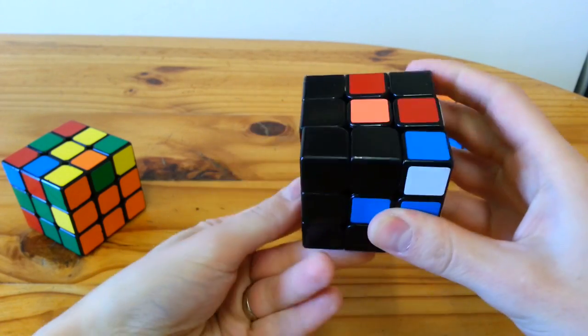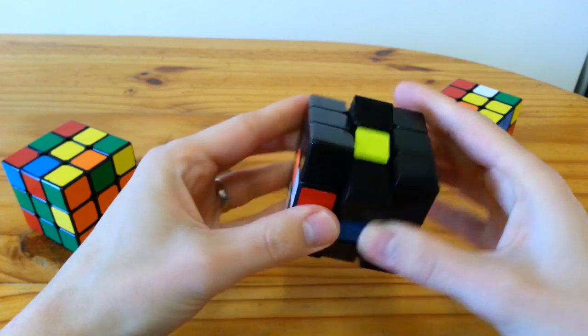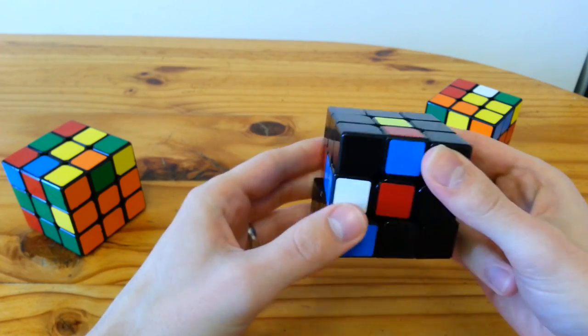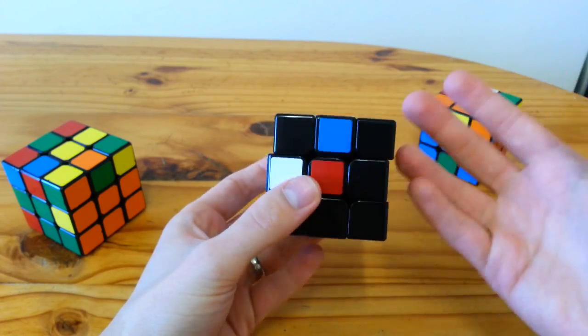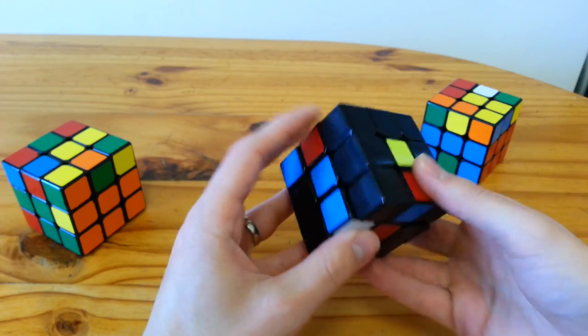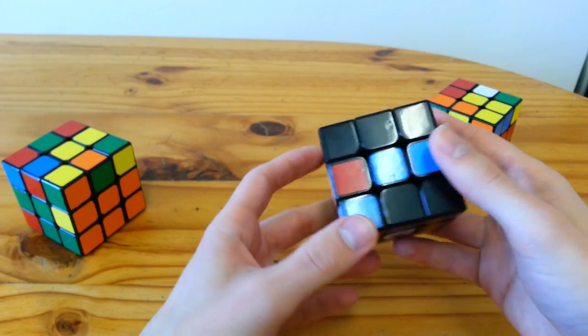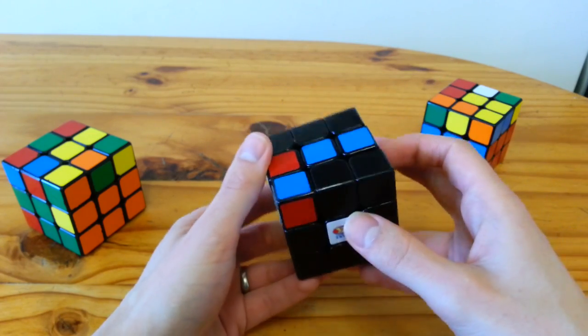Now I'm just talking in general terms really. So if it's hard to follow, then please understand that there's no set way of doing it because there is so much freedom in the cube. There's no correct way to line up. You're just trying to be efficient as best you can.